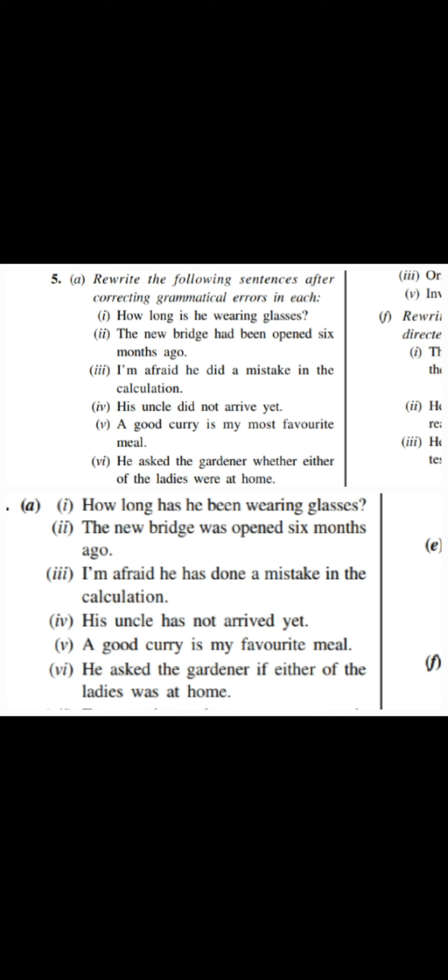Then the fourth one, his uncle did not arrive yet. So the correct way of saying it: his uncle has not arrived yet. Did not arrive yet? No. Has not arrived yet. All right. Then the fifth one, a good curry is my most favorite meal. So even though you might use words like "most favorite", in the grammatical sense this is incorrect, and you have to say a good curry is my favorite meal. That's it.